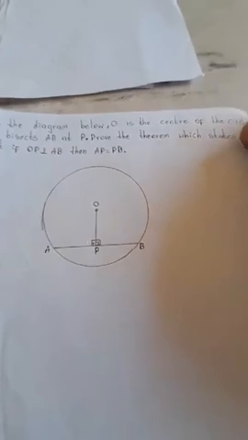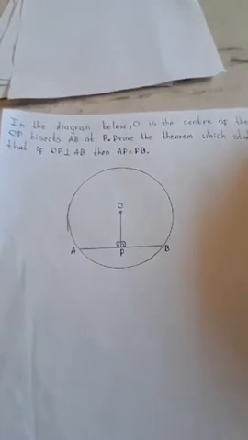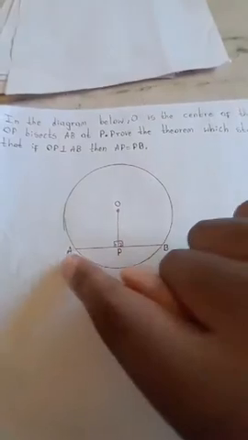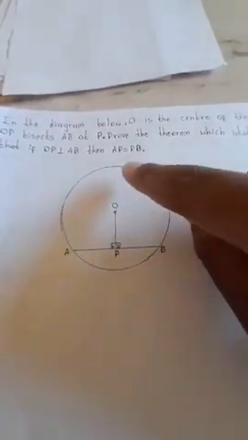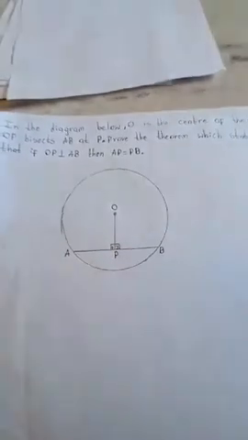With that being said, prove the theorem which states that if OP bisects AB, then AP is equal to PB.